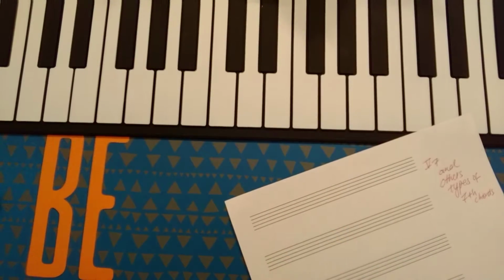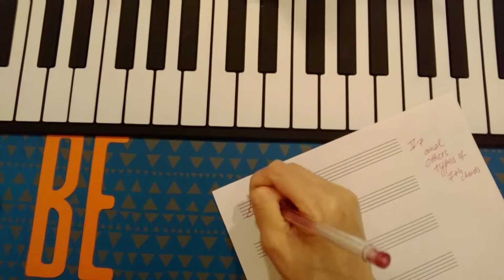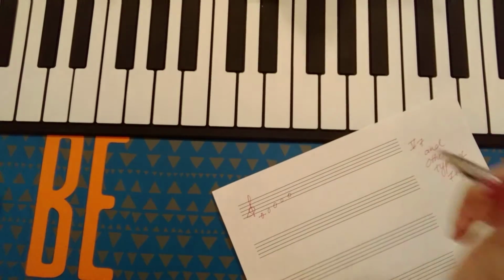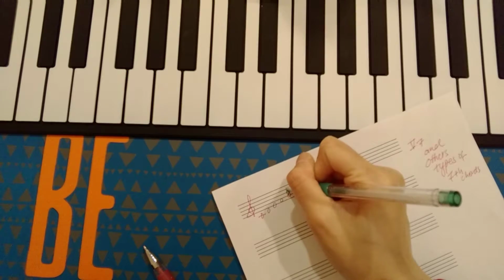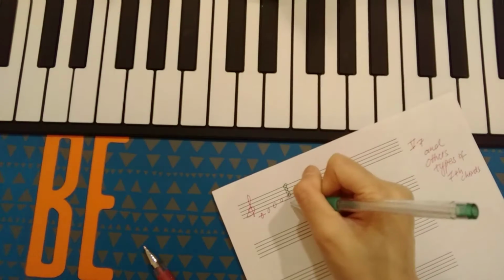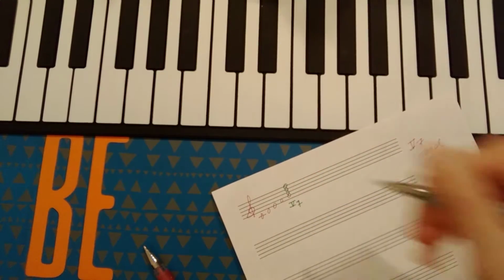Okay, let's talk about how you figure out a dominant seventh chord. From the name, it pretty much tells us where to build it on, right? On top of the 5th note. So let's say we're in the key of C. C, D, E, F, G. That's the 5th note. Then you just stack them up by thirds. Then you get G, B, D, F. That's the dominant 7th chord in C major.